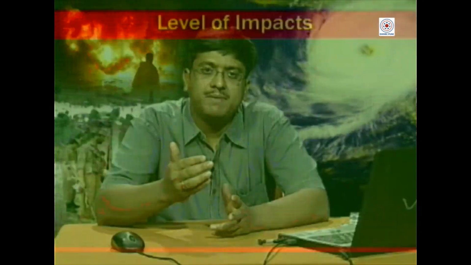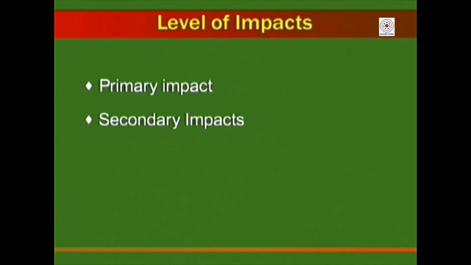Now let us try to understand the levels of impacts. We usually define the impacts as primary impact, secondary impact and tertiary impact. How do we define the primary impact? Suppose there is a city, an earthquake has taken place, and because of the earthquake there might be certain dams or reservoirs. There is a fracture or crack in the retaining wall or the dam itself, and because of that there is a leakage of water, the water is gushing out downstream, and the downstream area is flooded.